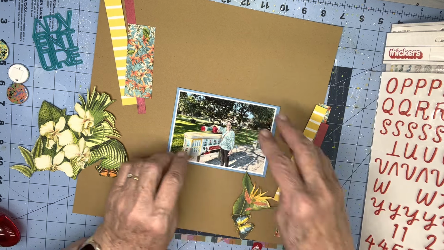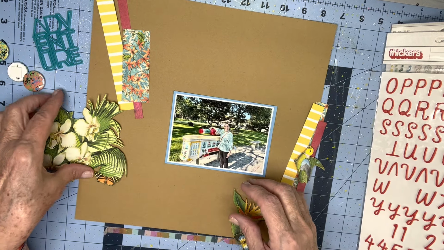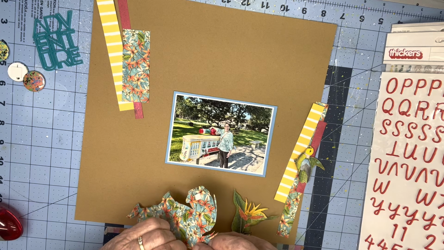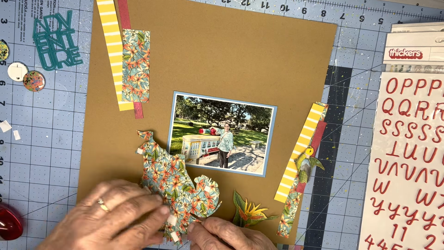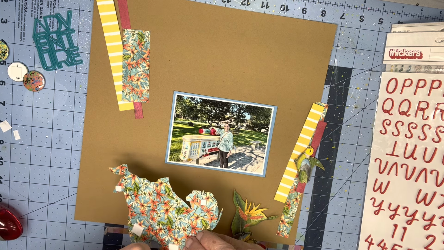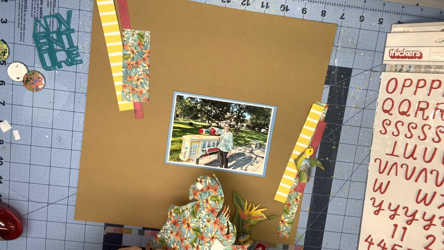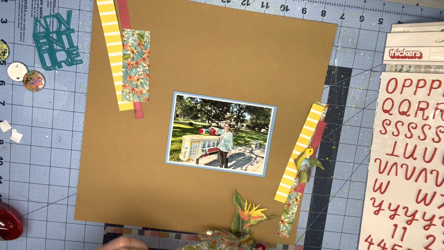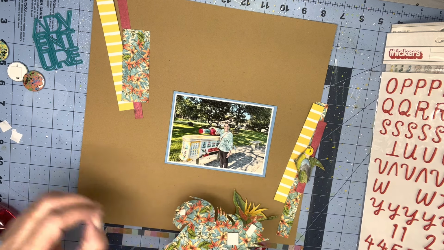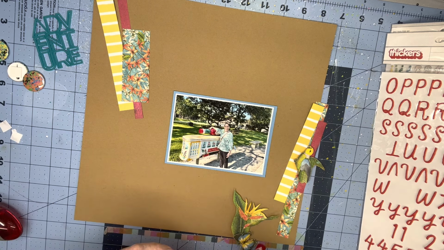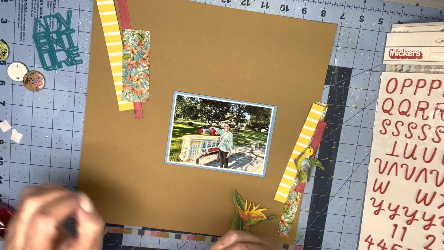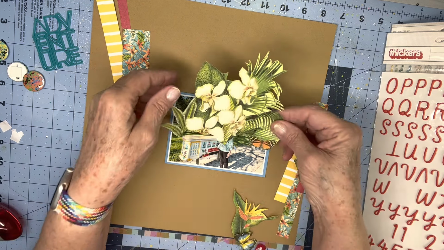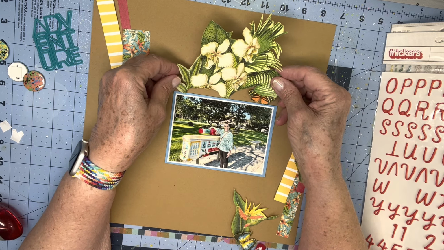lower than squared. Okay. And now I've put foam pads behind here where I want the design to be lifted up. And then I'll kind of tuck and fit the rest of it around. I needed to connect this butterfly with it.